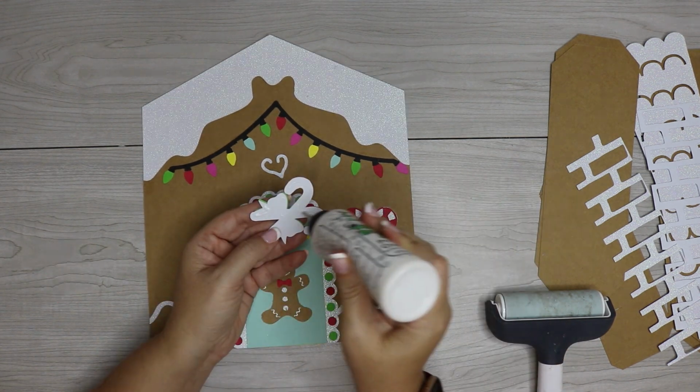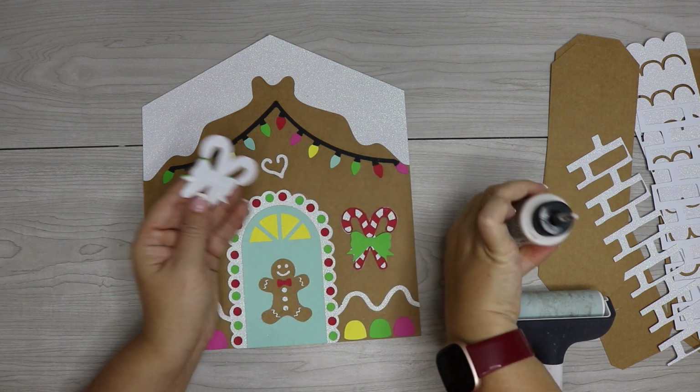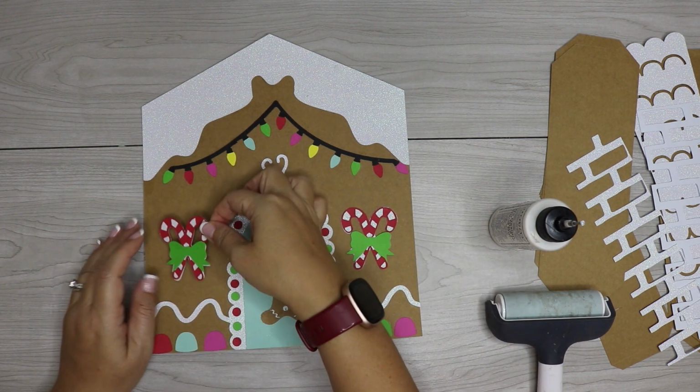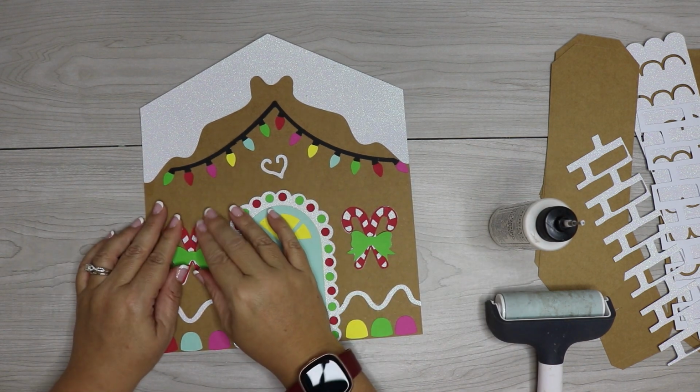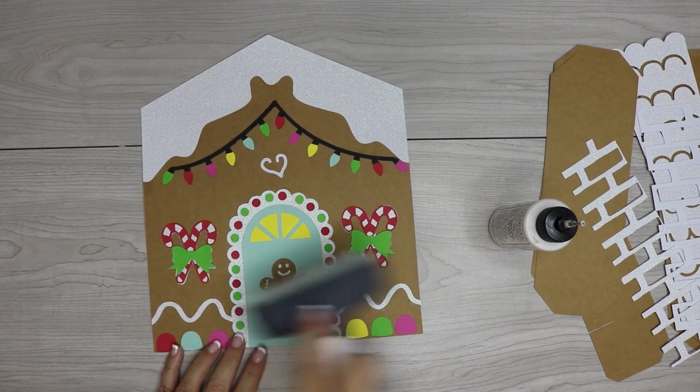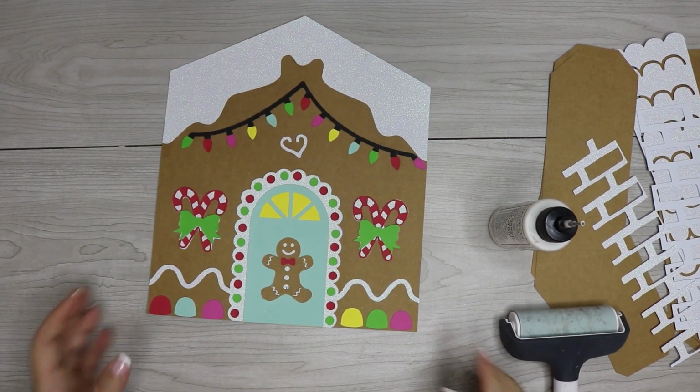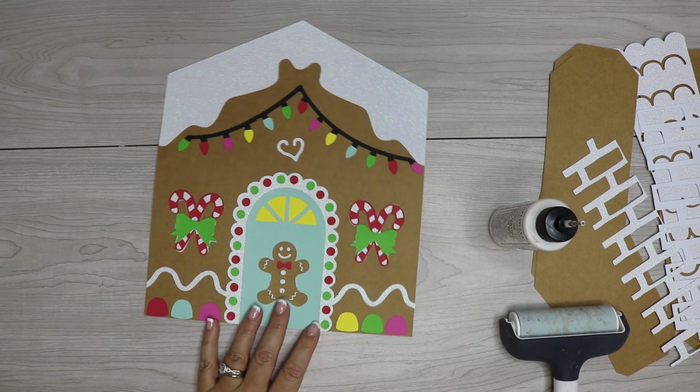And the front of the gingerbread house is done. So while I move on to the next step, I'm going to put a big book on top of this, and I want to make sure the book is big enough to cover it. What that's going to do is help this dry flat and really adhere everything down.